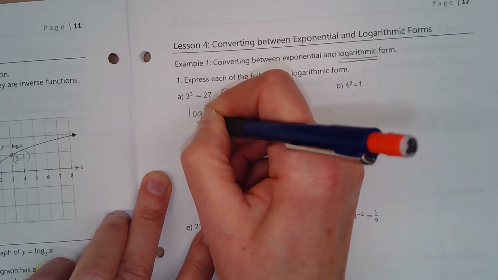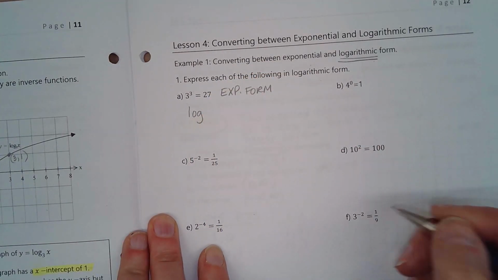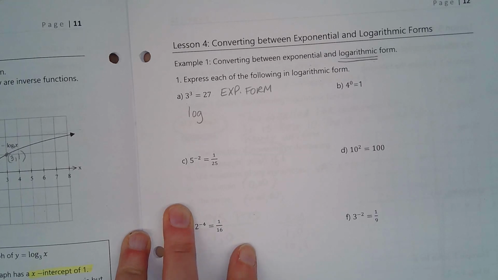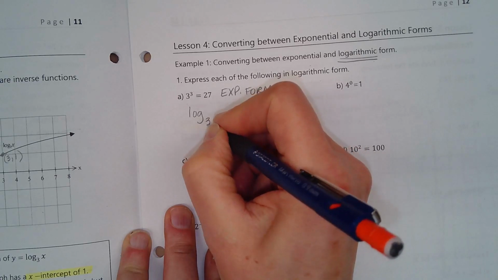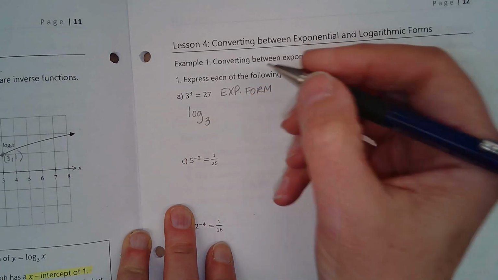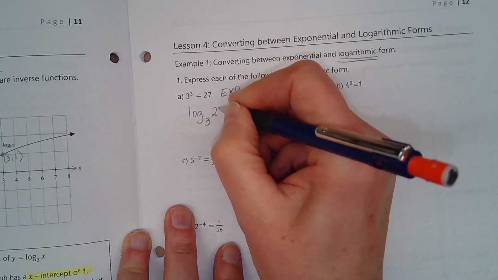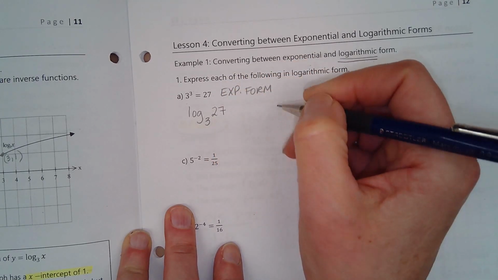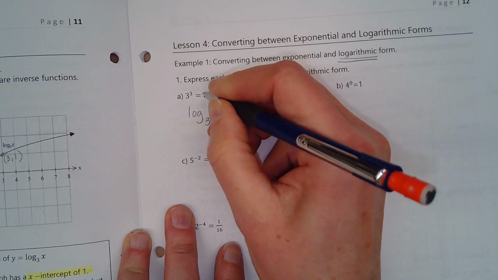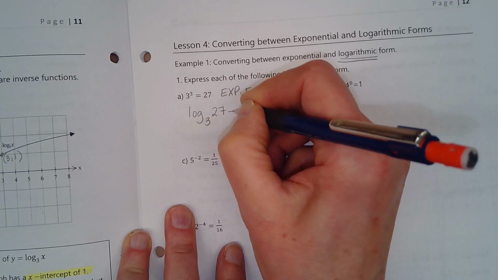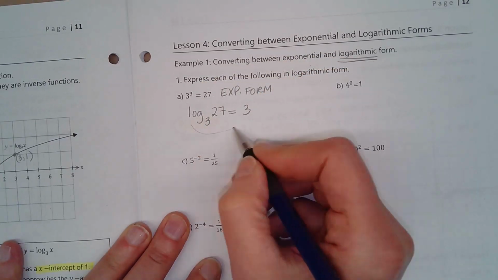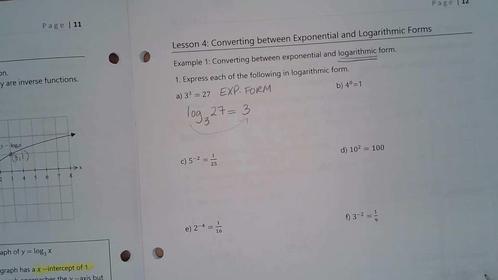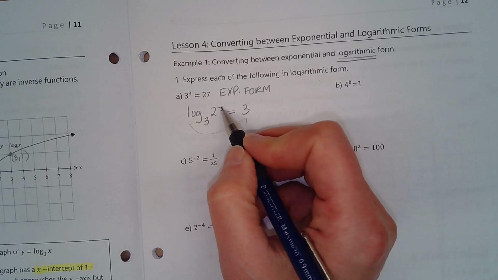If I wanted to write this in log form, this is how all the parts fit. I need that word log, okay? And that little subscript number is what we were calling the base, right? So what's the base here in this question? 3. That stays the same, okay? The answer to an exponential function goes here. The answer to the exponential function is the argument, we call it. And the exponent is actually what we're looking for, right? The exponent is what we call the log. Yeah? So the log in base 3 of 27 is 3.